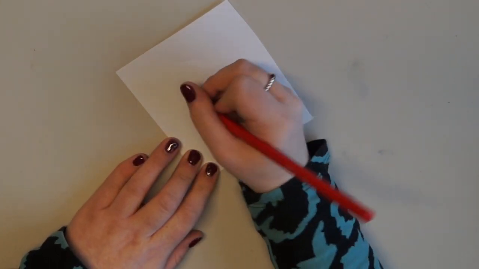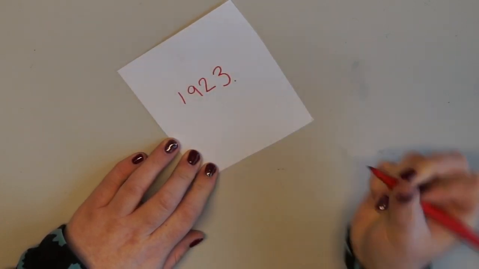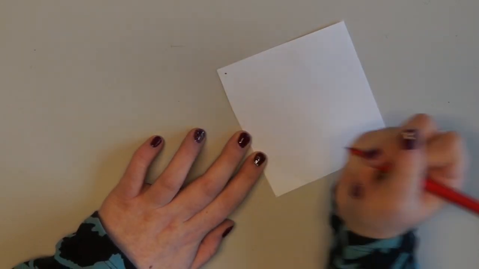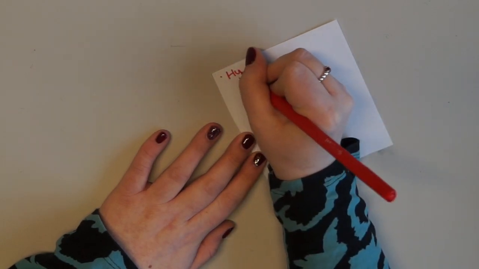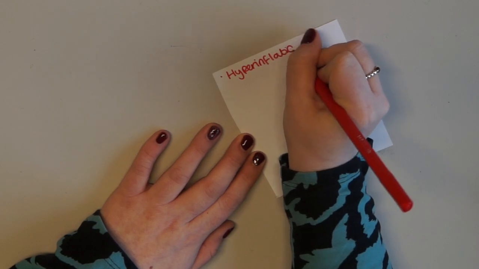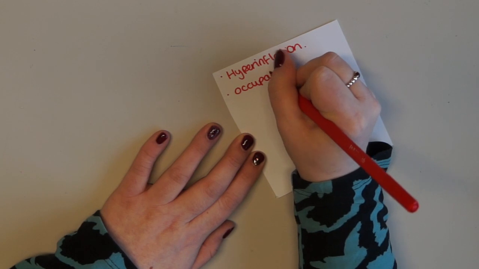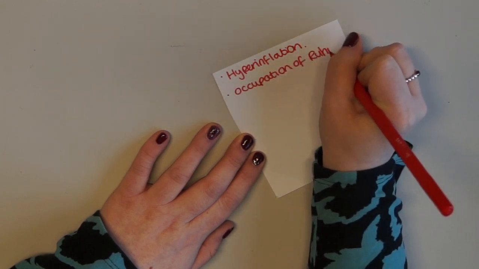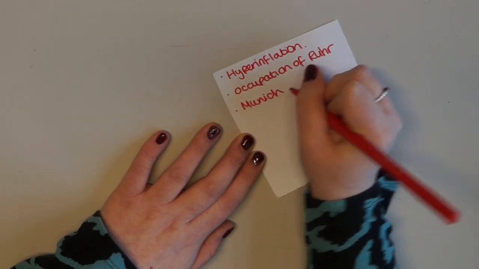So, for example, I'm going to choose 1923, Germany again. You can tell what my favourite part of the course is. And then on the back, very simply, very briefly, I'm going to write what happened in 1923. So we have hyperinflation. We have the occupation of the Ruhr. We have the Munich Putsch.